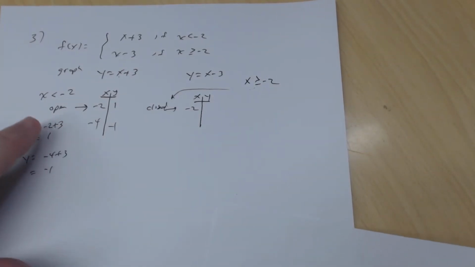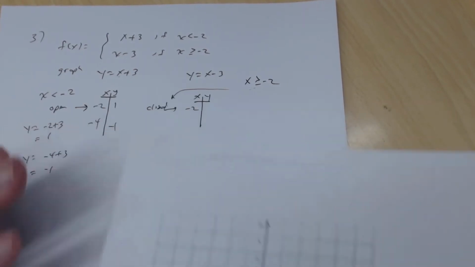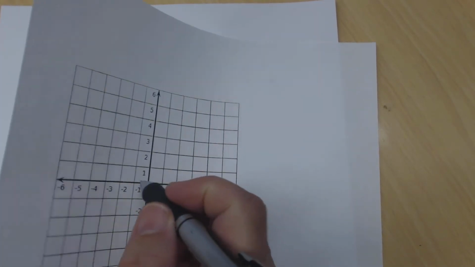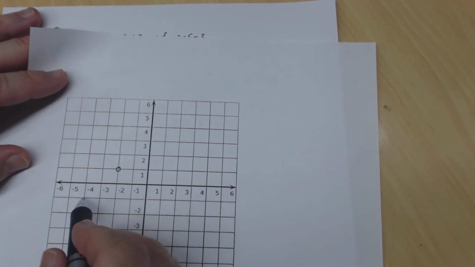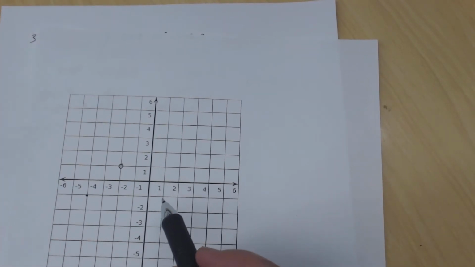All right, and so I'm going to plot these 2 points, keeping in mind that this is open, because there is no equal sign. So I'm going to get -2, 1, which is here, open circle, like this, and then -4, -1, which is here. All right, and then I connect them.